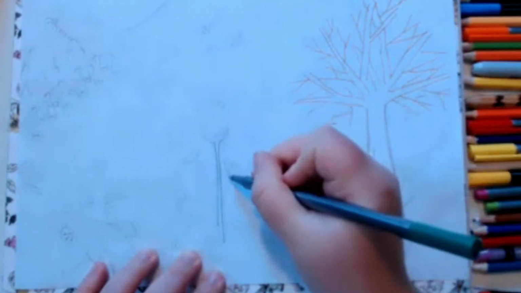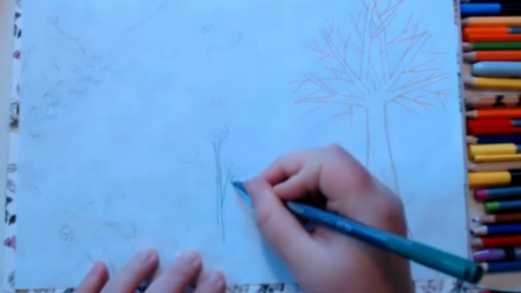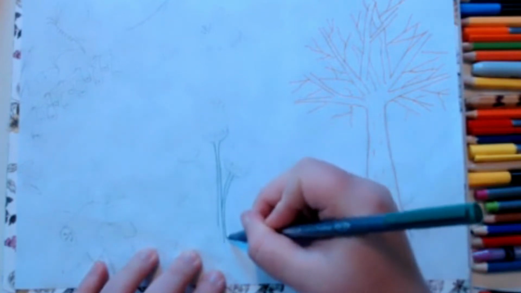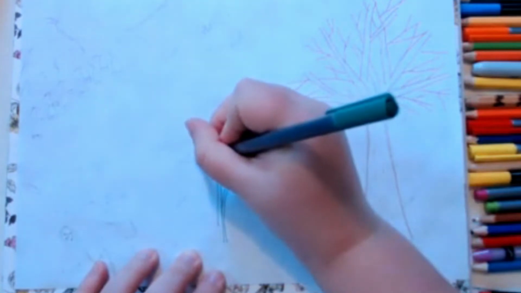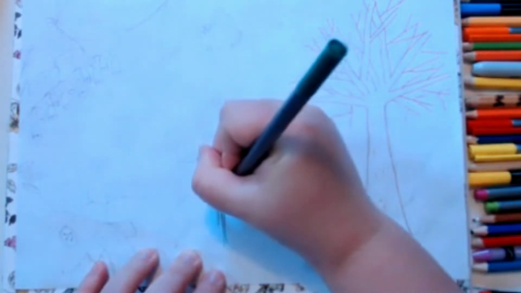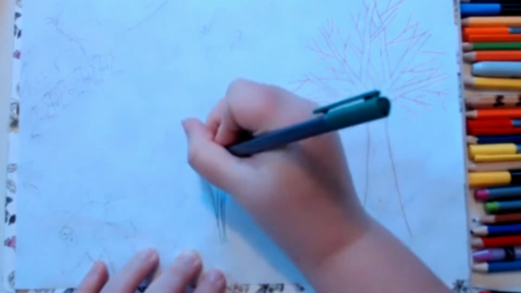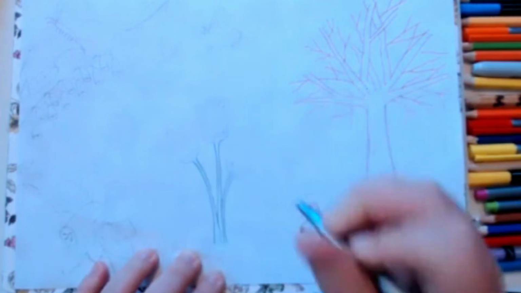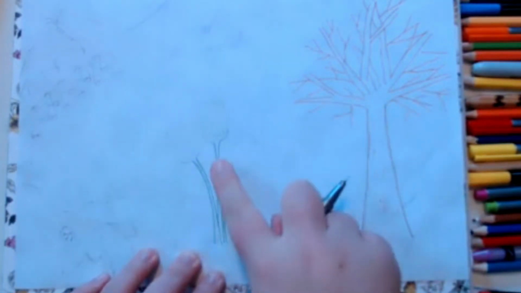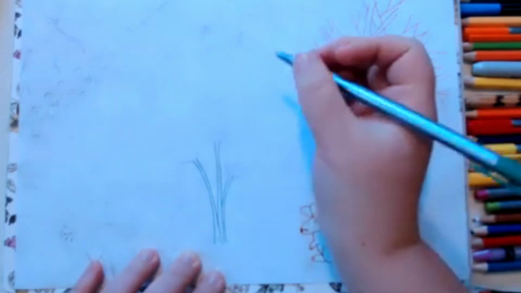I'm going to draw a curved line coming in, the original line, and this will be our second flower. And over here on the left, another line going all the way down. And of course, we're following along with our next line. So I have 1, 2, 3 stems on my flowers.